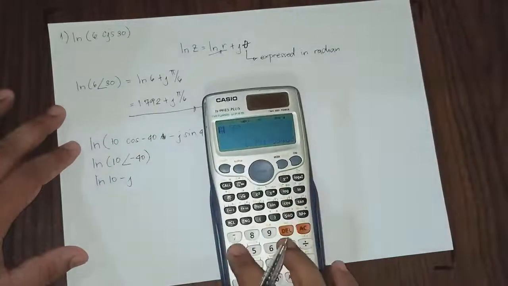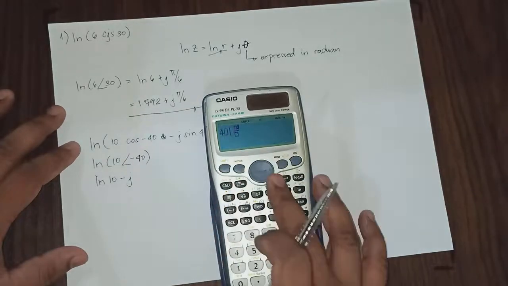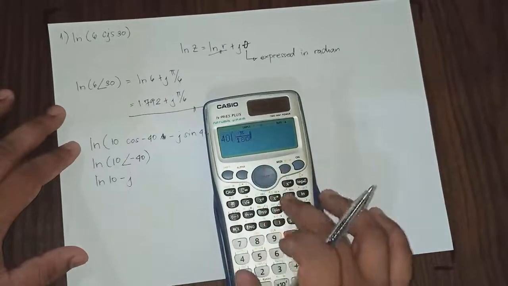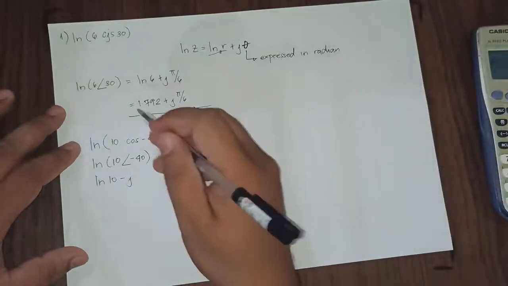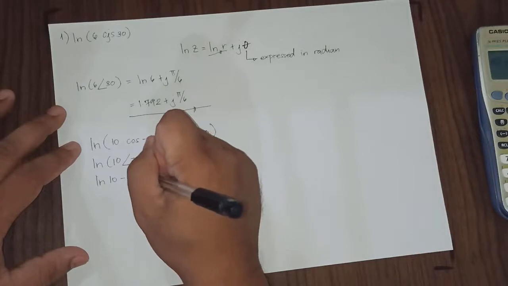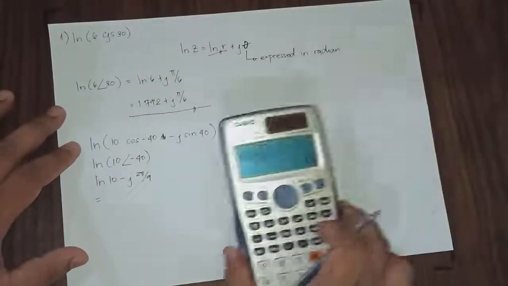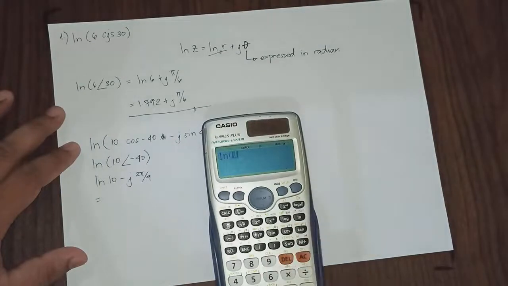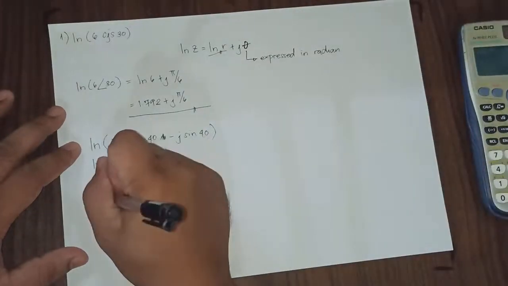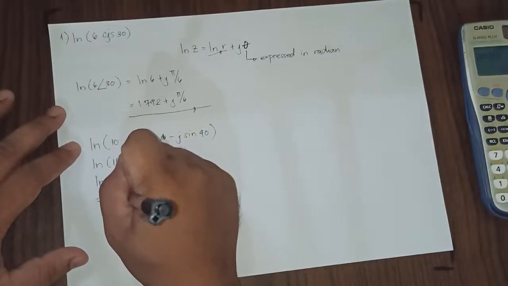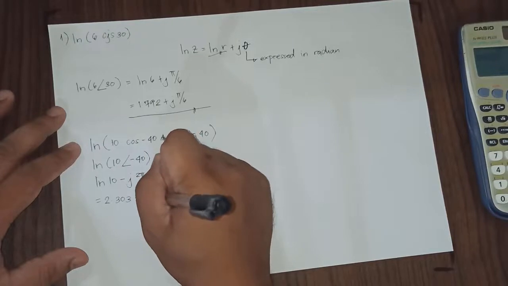Again, that is 40 times pi all over 180. Right there. That is 2 pi over 9. Ln of 10 is equal to 2.303 minus j of 2 pi over 9.